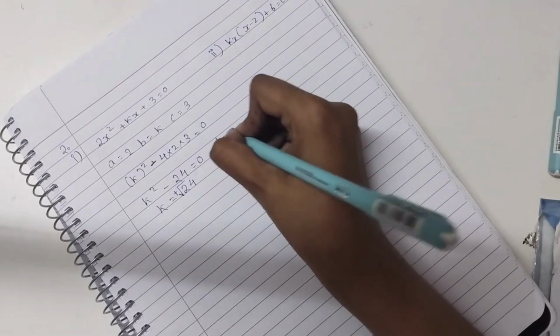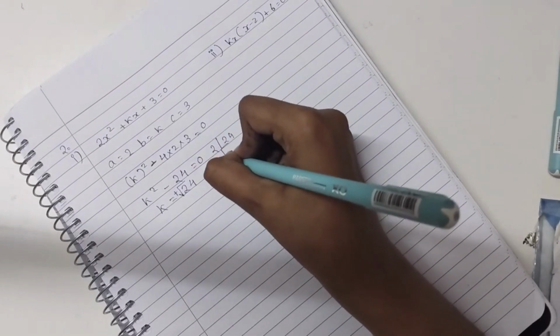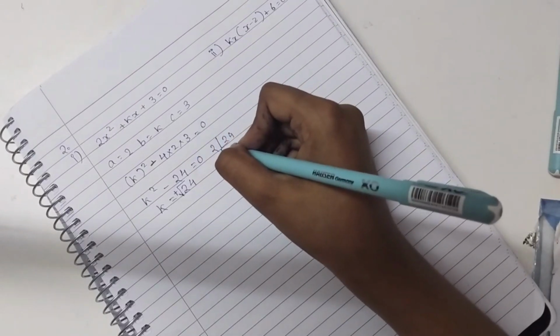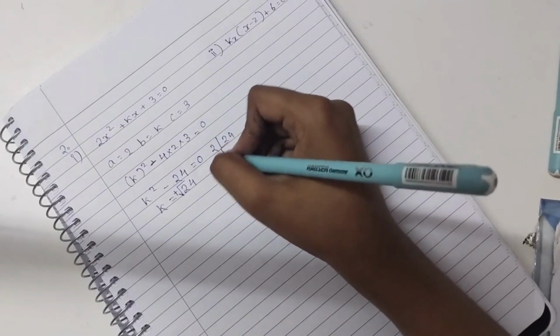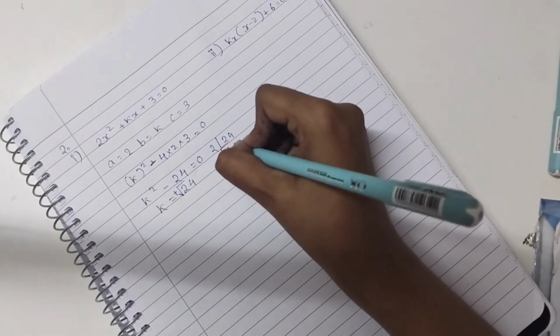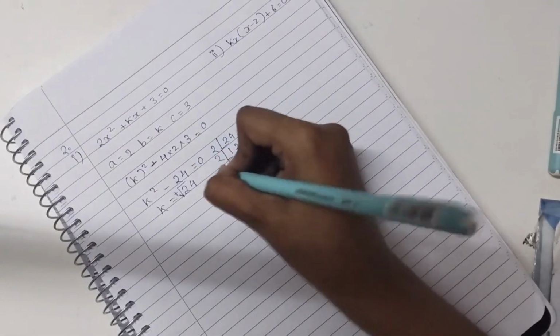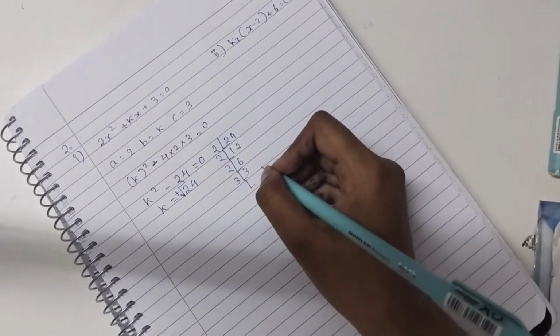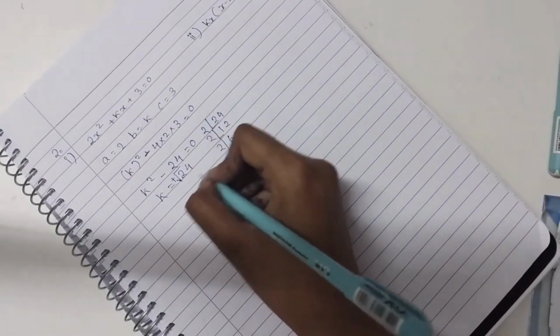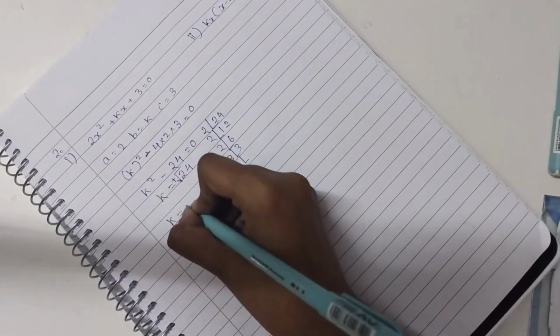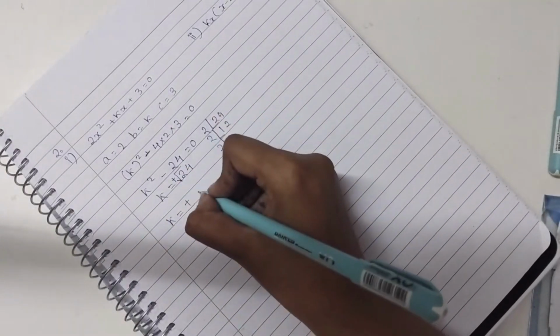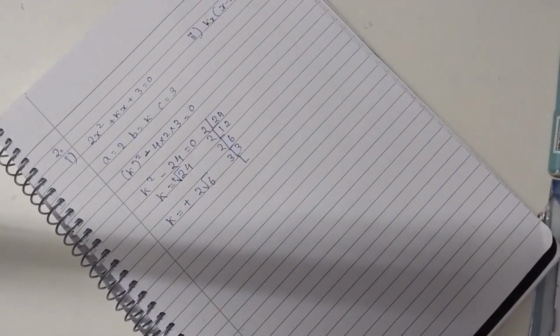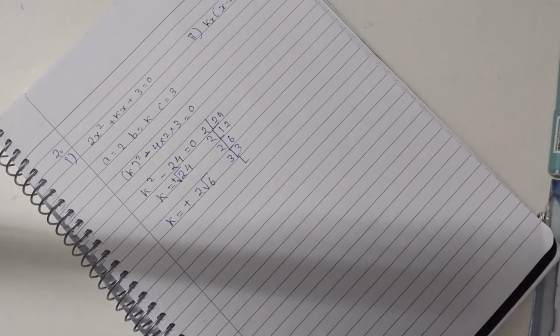Root 24 can be written in a different way, so we need to find its prime factors. So root 24 can be written as plus or minus 2 root 6. So the value of k is plus or minus 2 root 6.